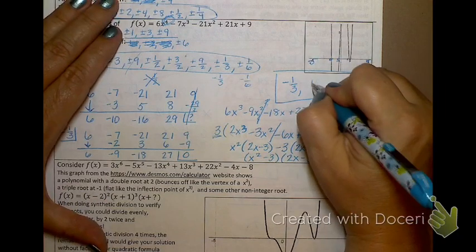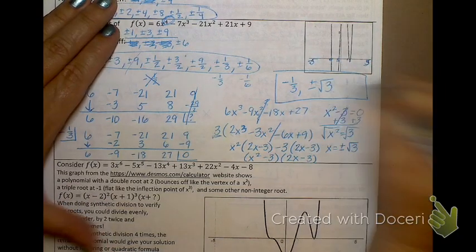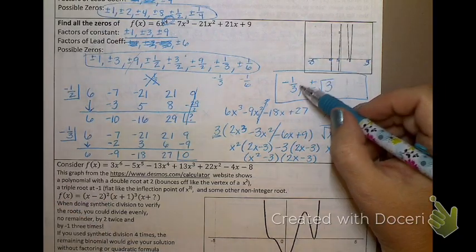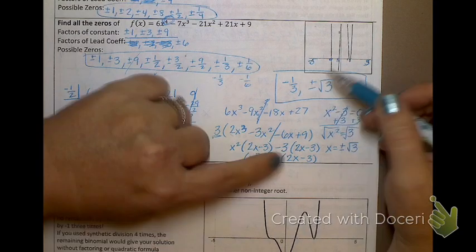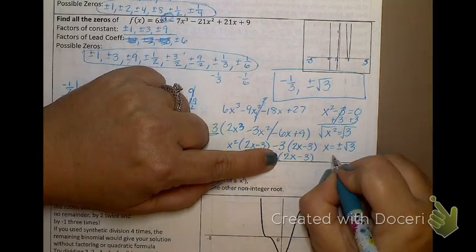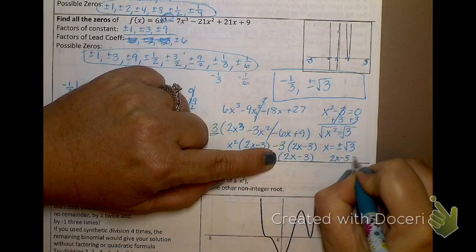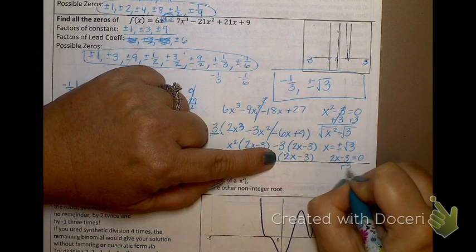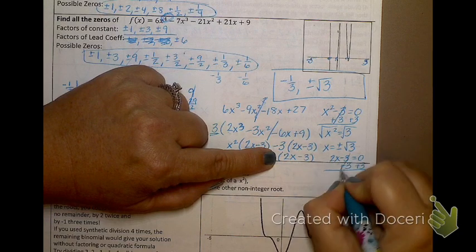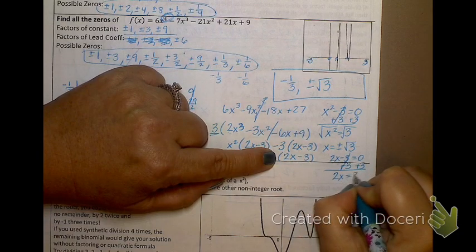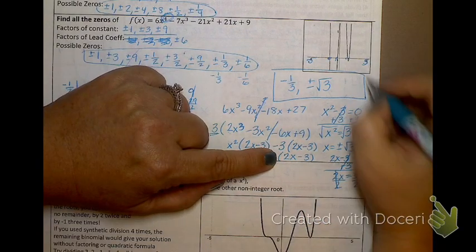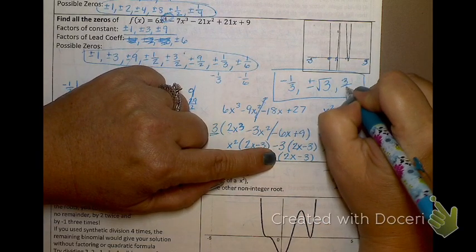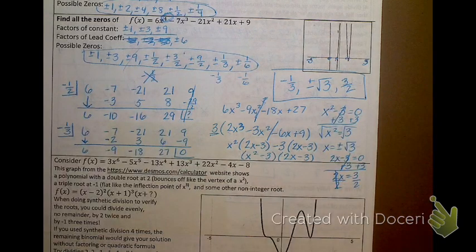How many answers is that? That's 2 added to the one that I had before. So I have 3 total. I just need the last one, and that's going to come from this 2x minus 3. If I set 2x minus 3 equal to 0, let's add 3. 2x equals 3, and x equals what? 3 over 2. And there's my 4 zeros.